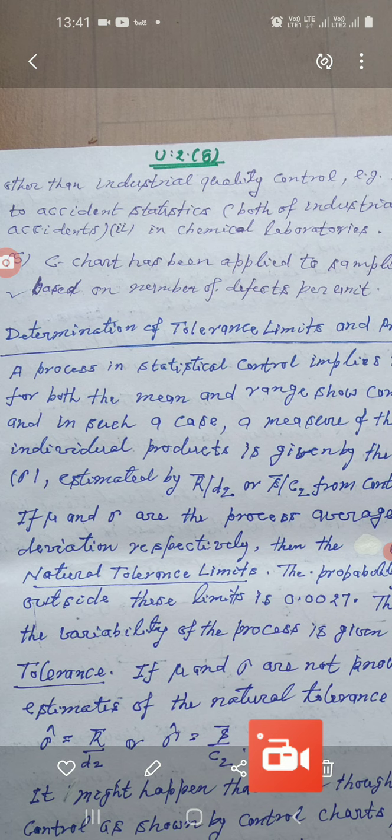The natural tolerance limits are mu plus minus 3 sigma, and the width, that is 3 sigma plus 3 sigma, that is 6 sigma, which is the variability of the process, is known as natural tolerance. 6 sigma is called natural tolerance, and mu plus minus 3 sigma are called natural tolerance limits.